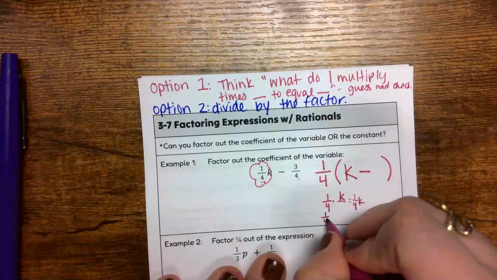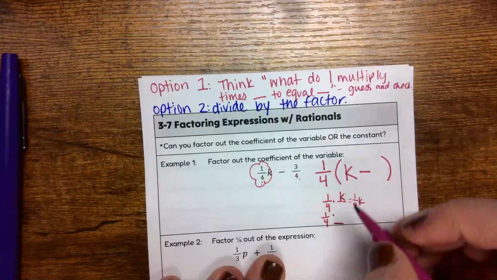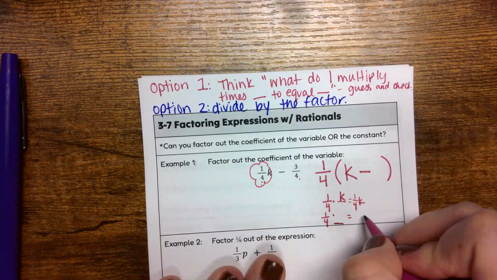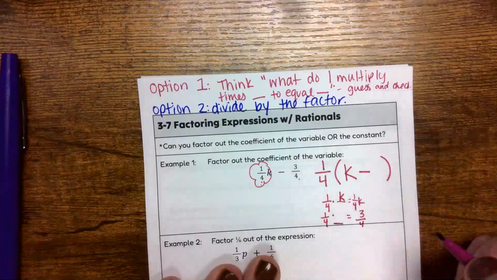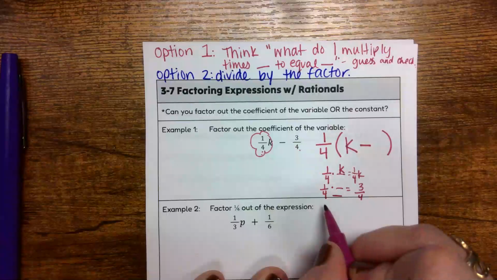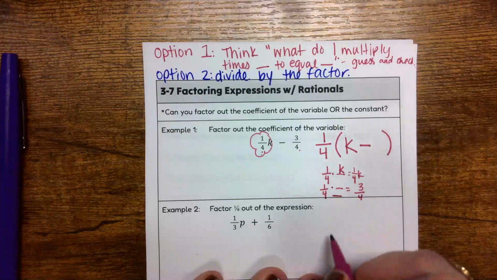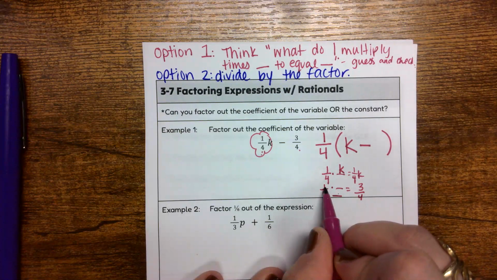1/4 times what number is going to equal 3/4? So if I had a fraction here, what fraction would it be in order to equal 3/4? So remember, you just multiply across.